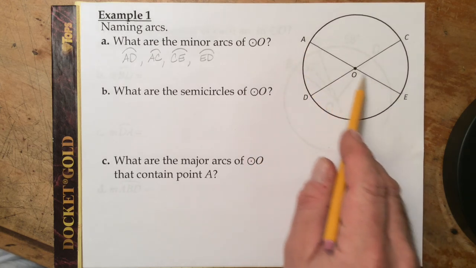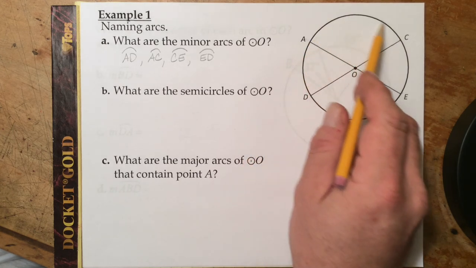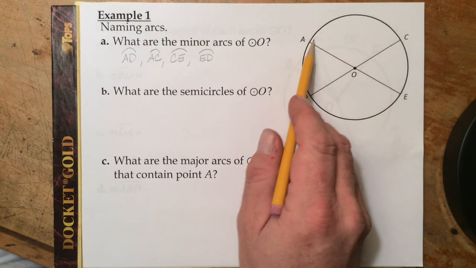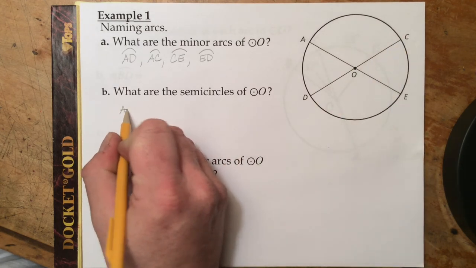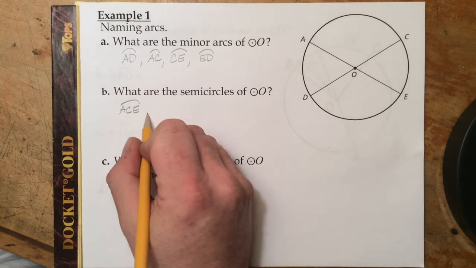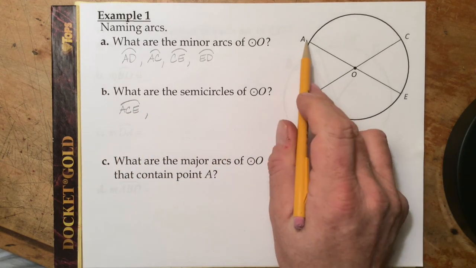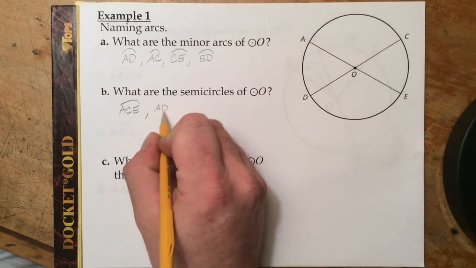Remember, with semicircles and major arcs, you must have 3 letters, and a point somewhere between the 2 endpoints of the arc has to be included in the name. So arc ACE is one semicircle. Arc ADE is another semicircle.